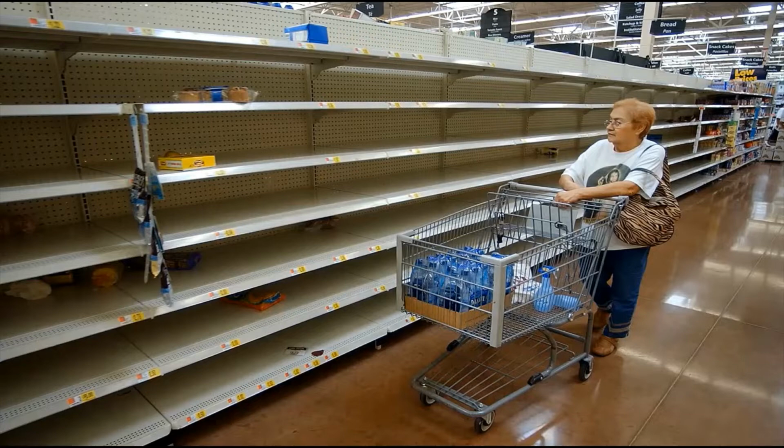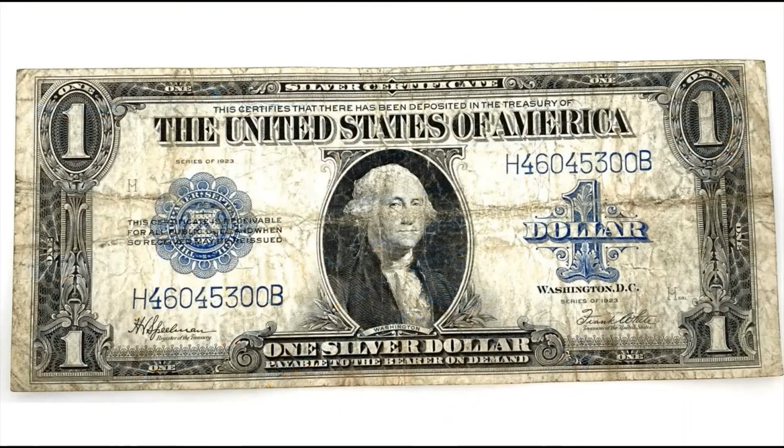Inflation is always a fall in the value of money. In other words, you can buy less goods than before. When we say money, we are talking about fiat currency. That is, currency that is not backed by precious metals like gold and silver.